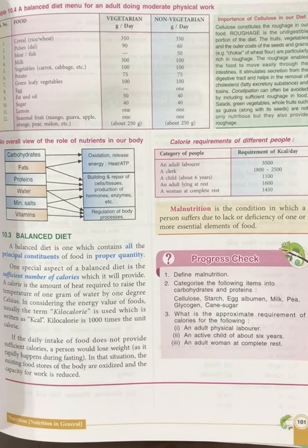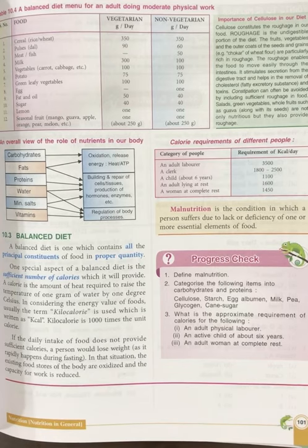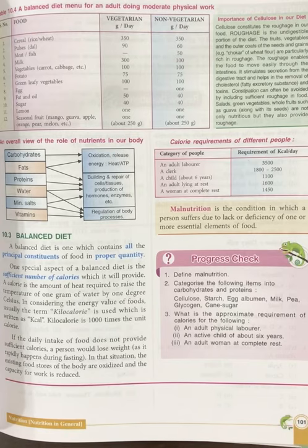Constipation can often be avoided by including sufficient roughage in food. Salad, green vegetables, whole fruits such as guava are not only nutritious but they also provide roughage. So this much is for the lesson.